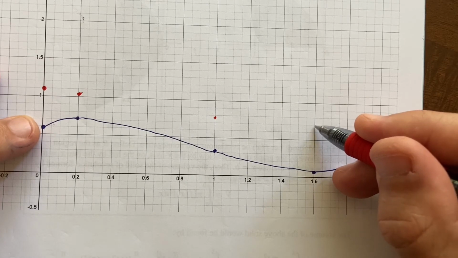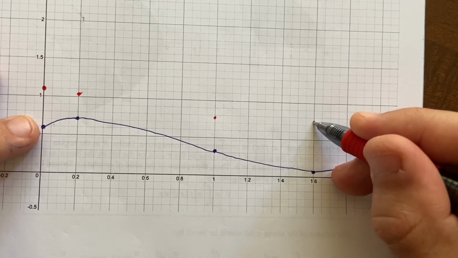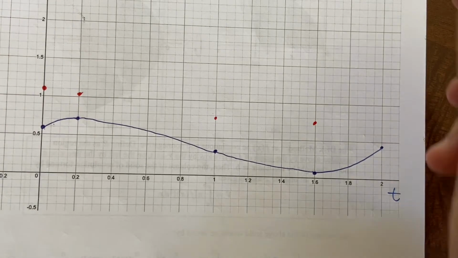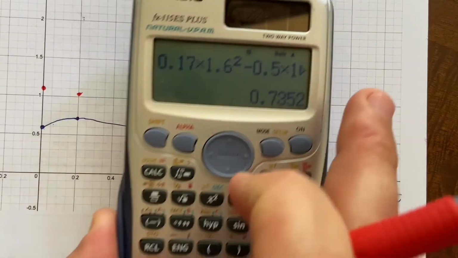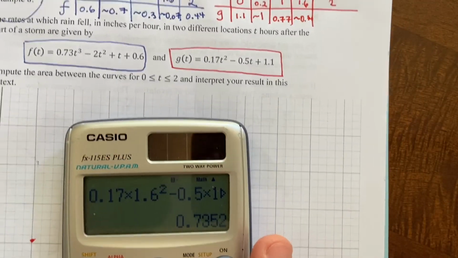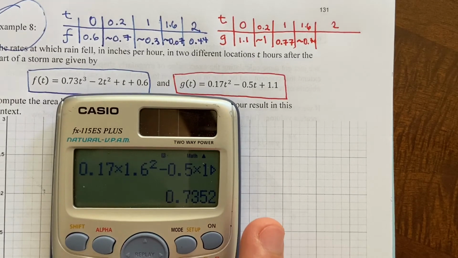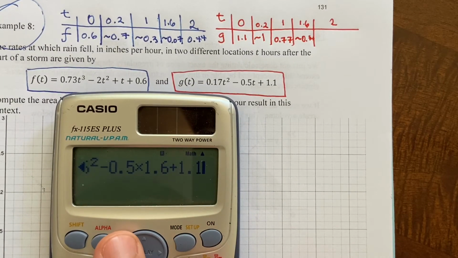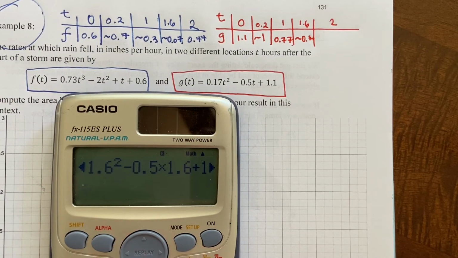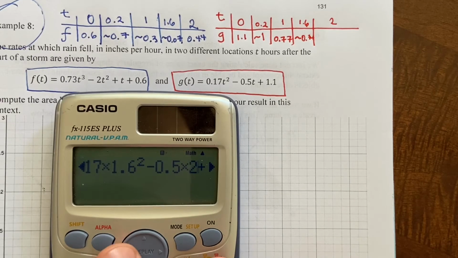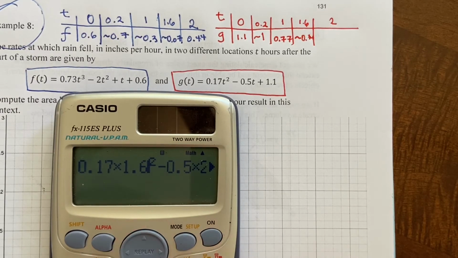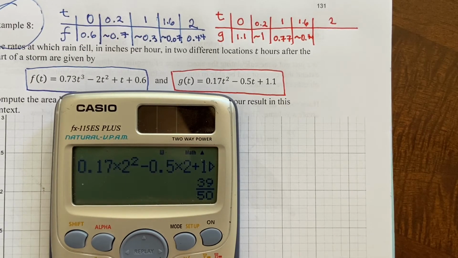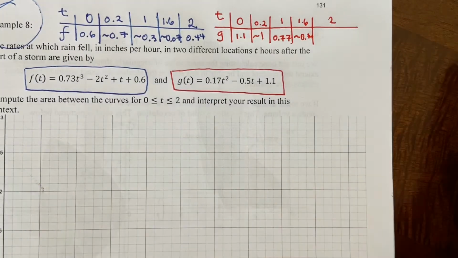Right about there. And then finally 2. Let's plug in our 2. And then just like that, we'll have the graph. So 0.78.